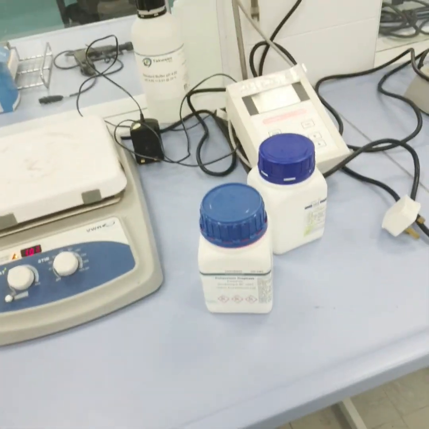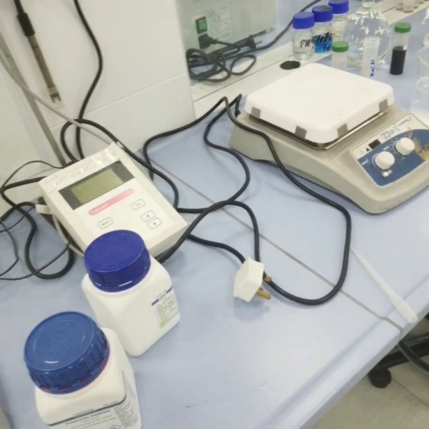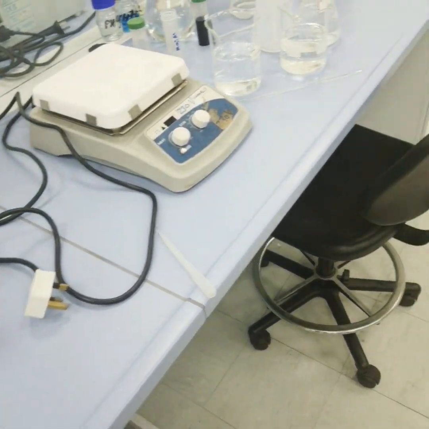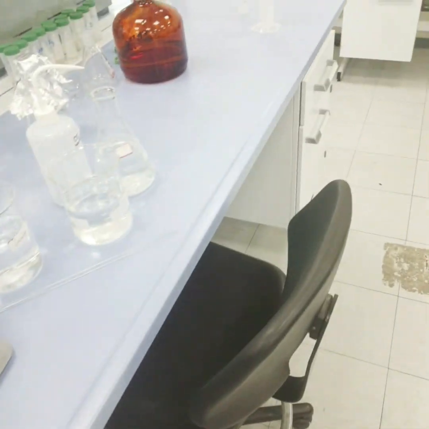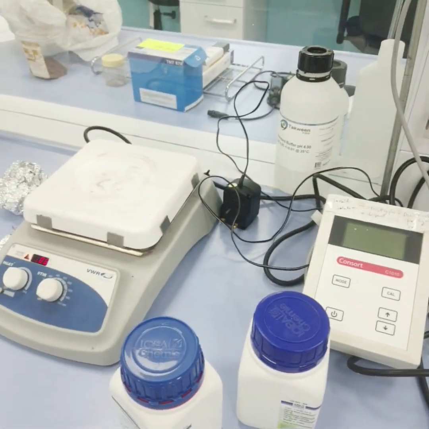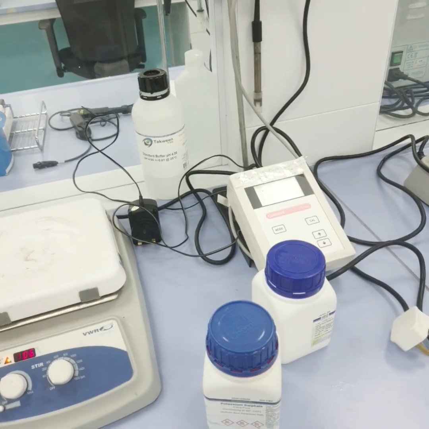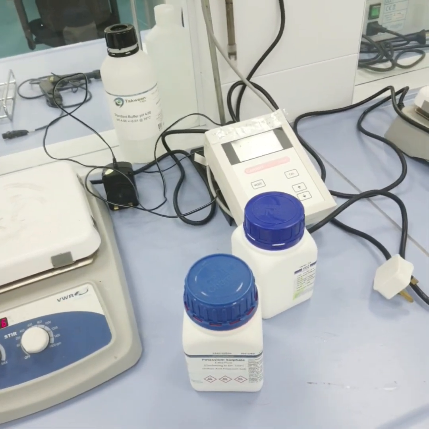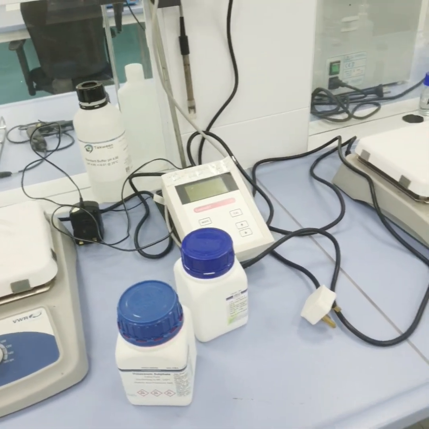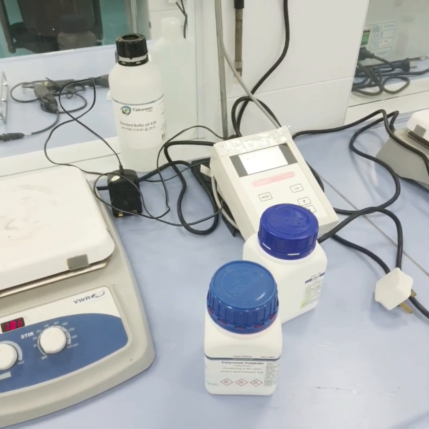Hello friends, today we are going to do hardness of the water. So hardness of the water is because of the presence of divalent cations, mainly magnesium and calcium, and other trace metals also, but predominantly these divalent cations or double charged metal ions.